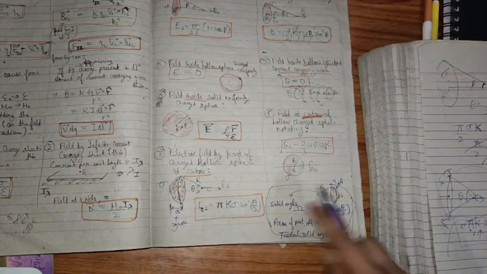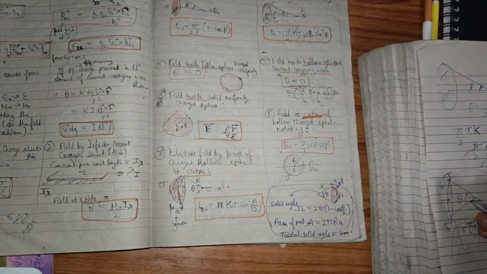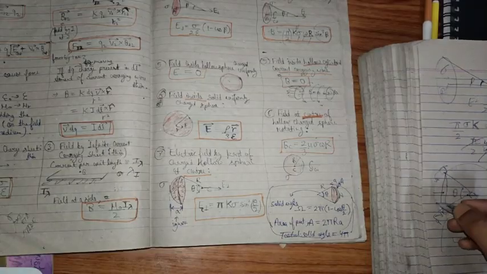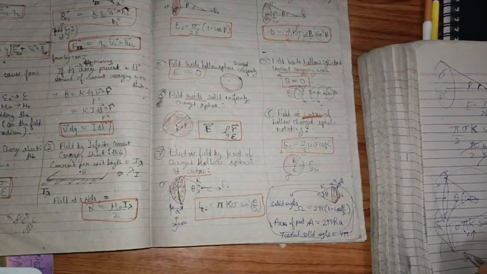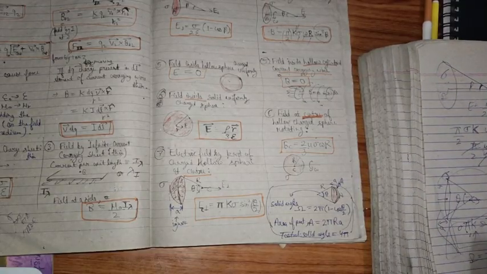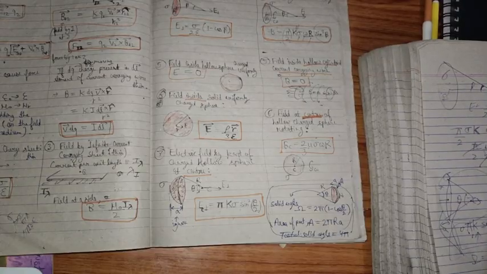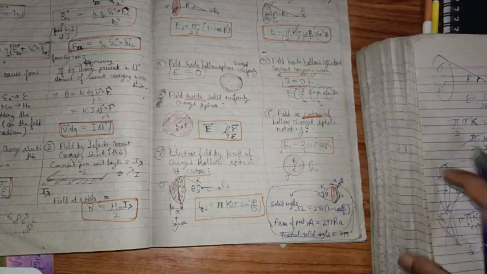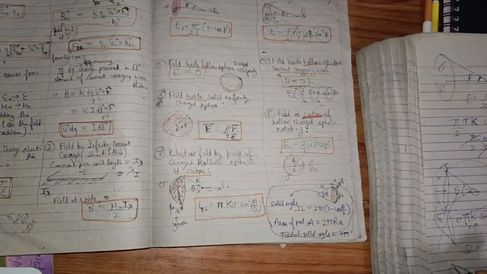Also the solid angle: if we have any angle like this portion, it will have a solid angle given by 2 pi bracket 1 minus cos of theta by 2, and the total solid angle of the space, the full solid angle, is given by 4 pi.